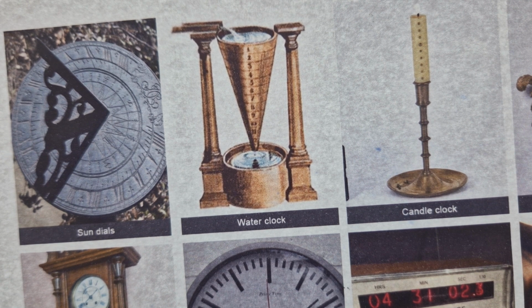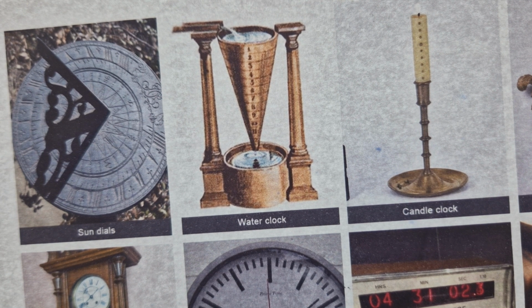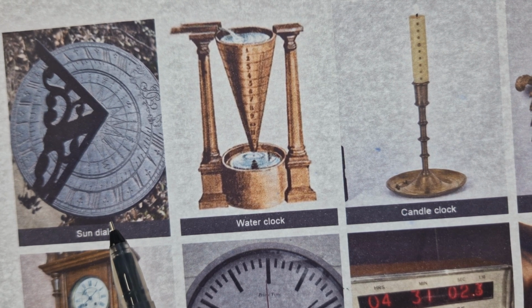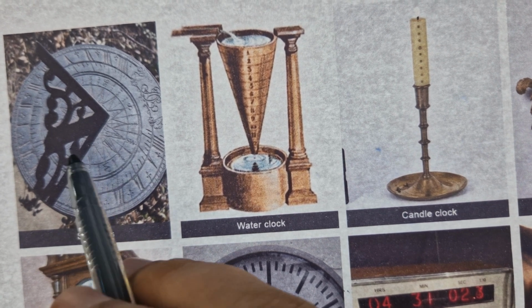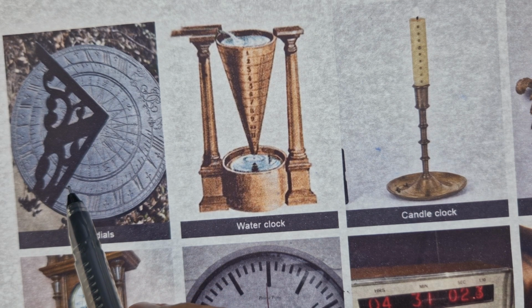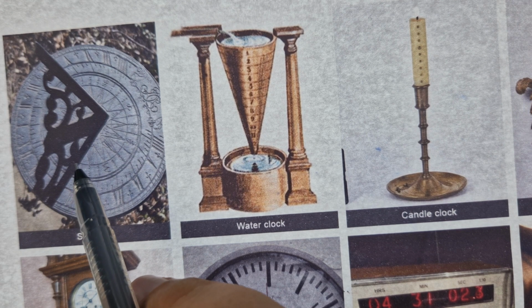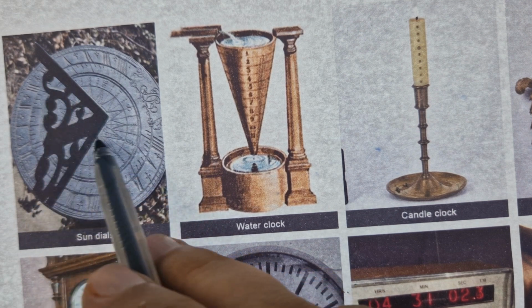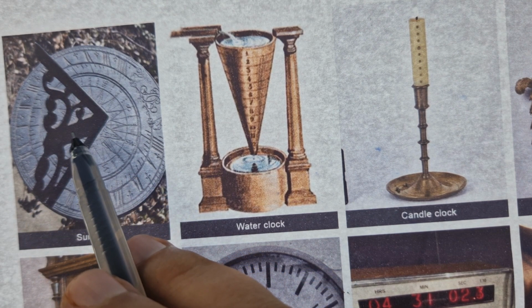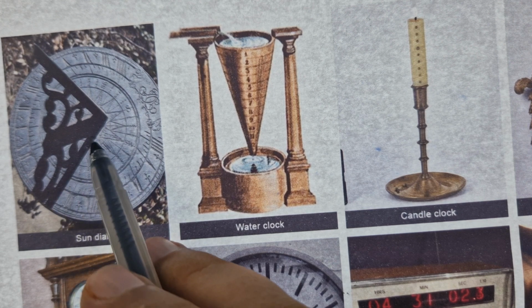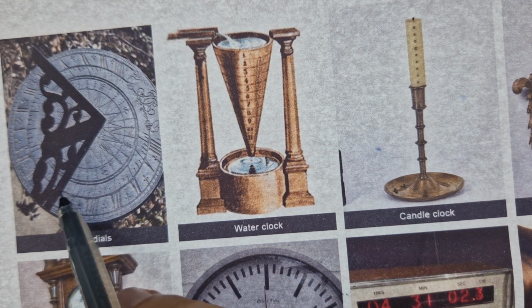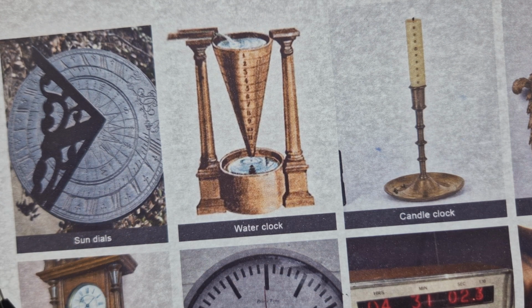And how does it work? Sundials use the position of the shadow cast by a gnomon or stick, or object, and in this way the sundial indicated, in ancient times, the time of the day.